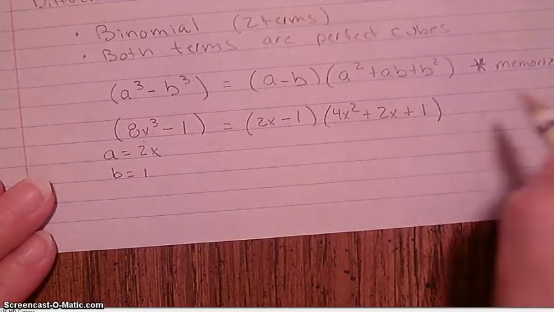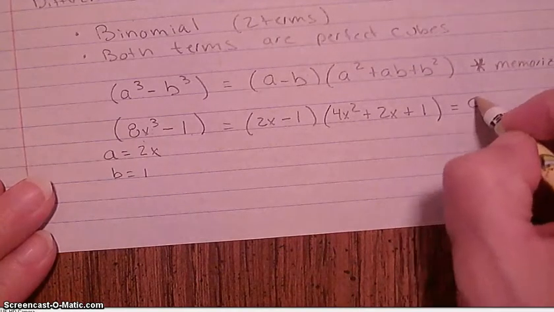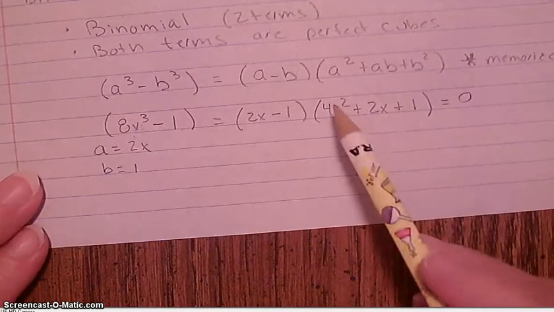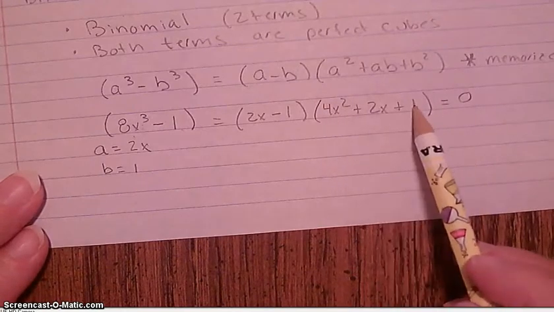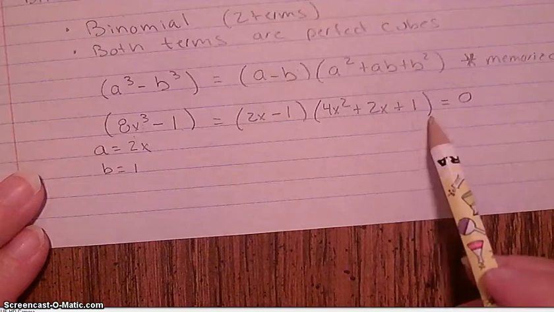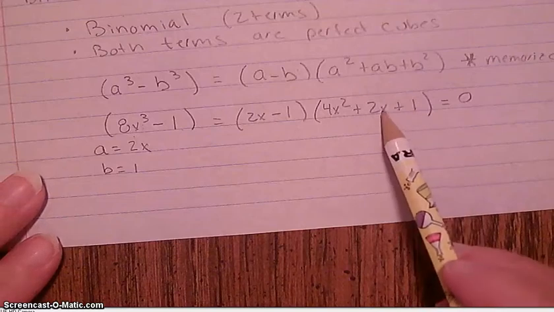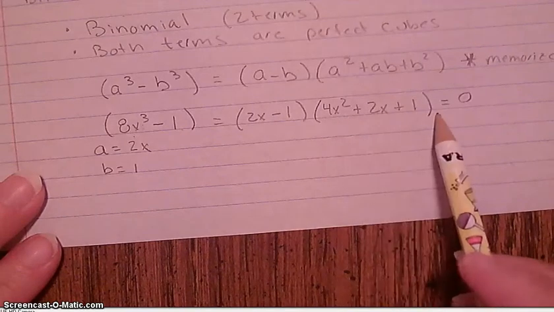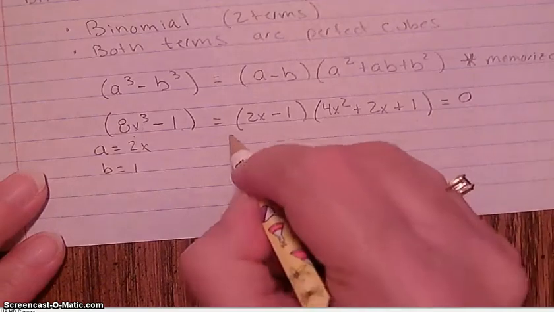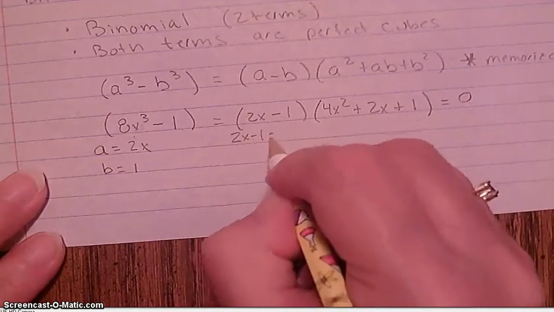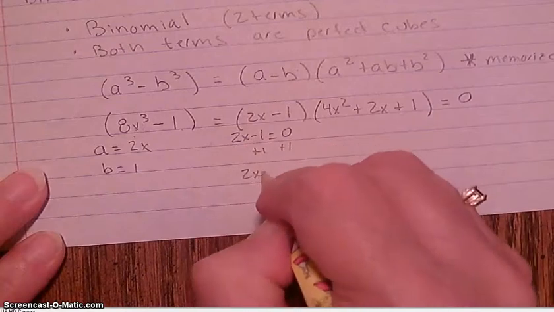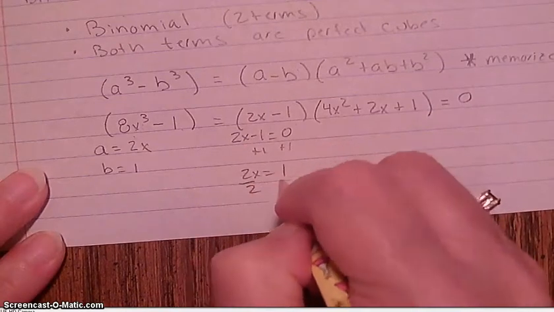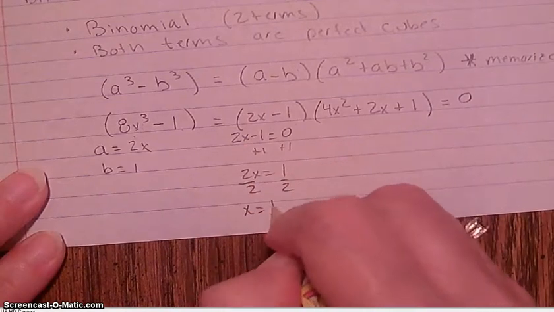And that's when, if we set this equal to 0, you know how we want to solve. Okay, well I can try to factor this out, take 4 times 1 and then see if I can factor and break it down that way. But sometimes it's just easier to go ahead and use the quadratic formula. So I'm going to go ahead and set this factor equal to 0, 2x minus 1 equals 0, and add 1, I get 2x equals 1, divide by 2, and I have x equals 1/2.